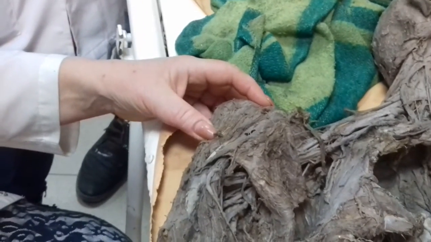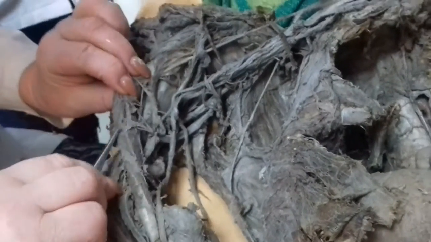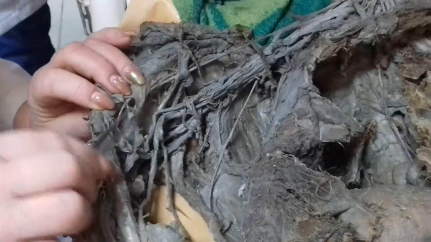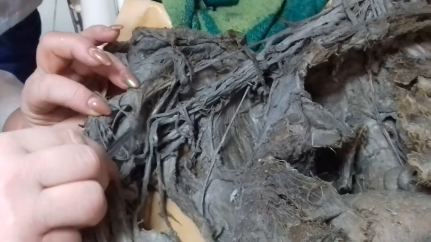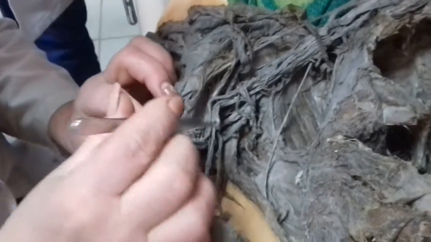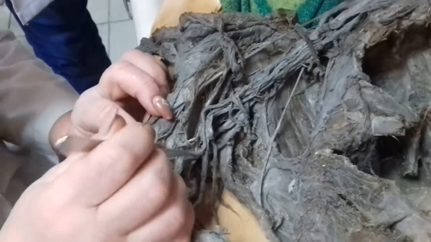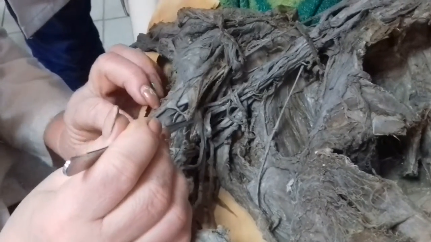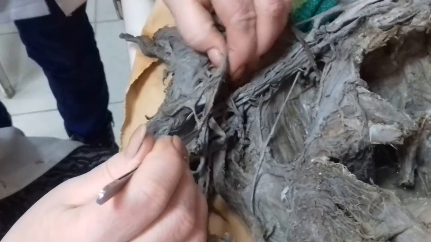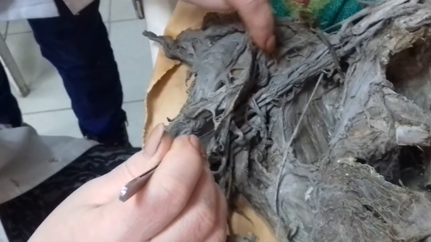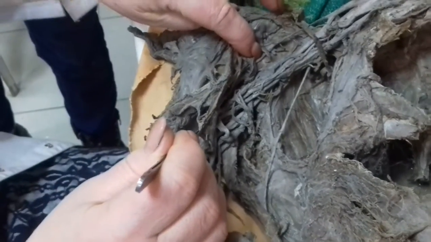Deltoid muscle. Musculus deltoideus, the cap of the shoulder. Coracobrachialis. You can see this is the biceps, do you see? And together with it to the coracoid process goes coracobrachialis, from the medial anterior third of the arm. This is coracobrachialis. Together with the short head of the biceps, it begins from the coracoid process.